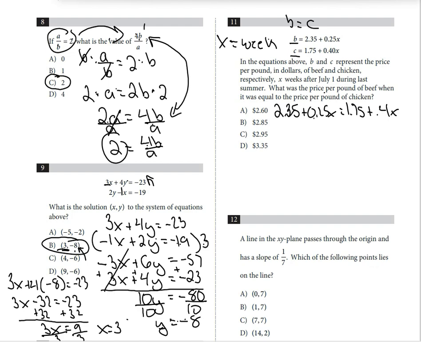So let's solve this. I'm going to subtract the 0.25x and 0.25x. So 2.35 equals 1.75 plus, this is going to give us 0.15x.